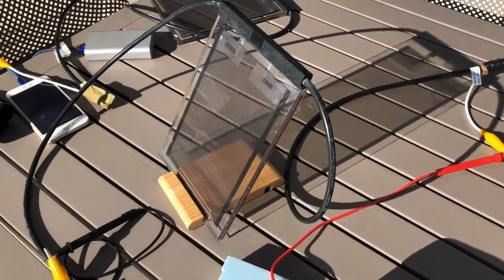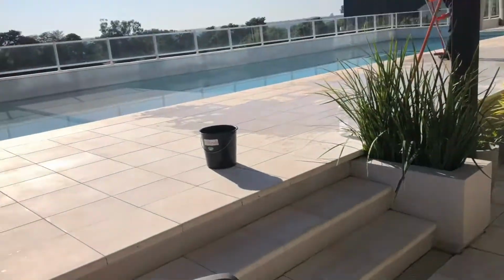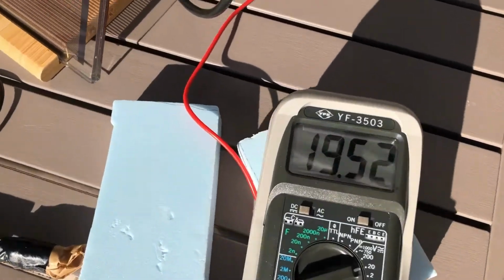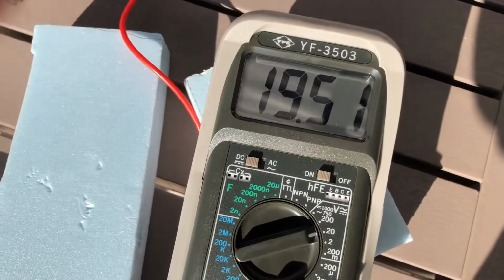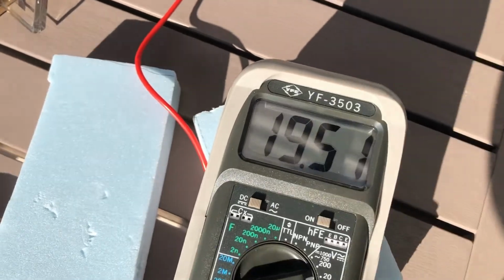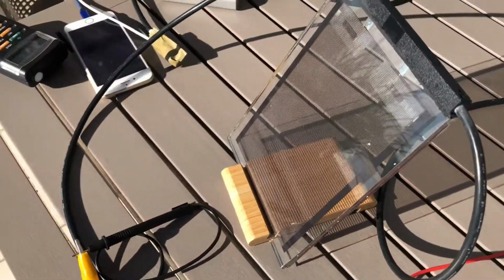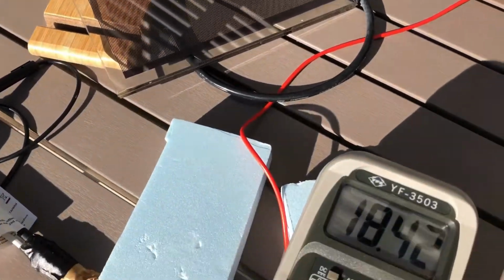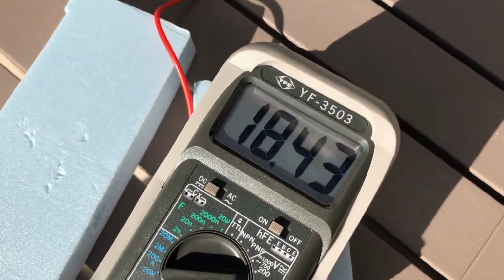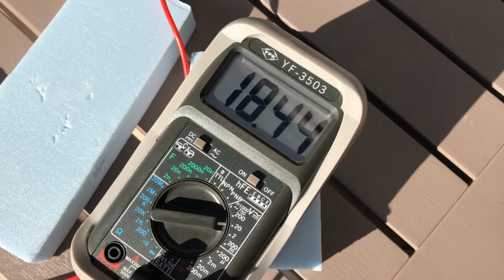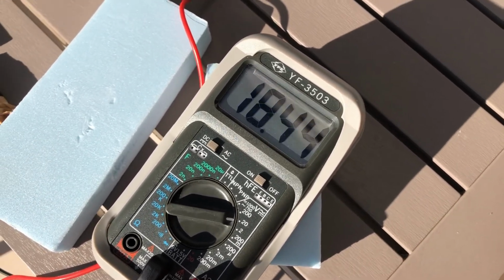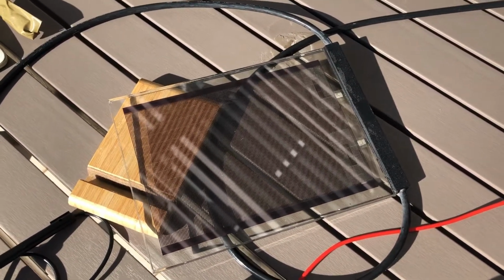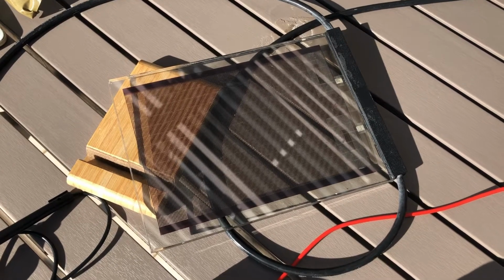And also when we face the sun, the voltage is almost 20, is 19 volts. And if we put it horizontal, look like this, the voltage becomes 18. Not so many differences, so you will know the slope of the solar panel. Most of the difference is in current and not in voltage.